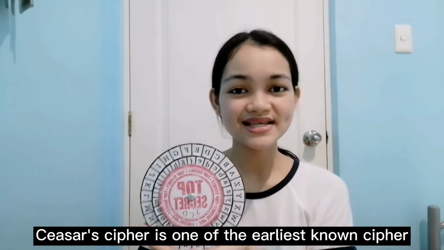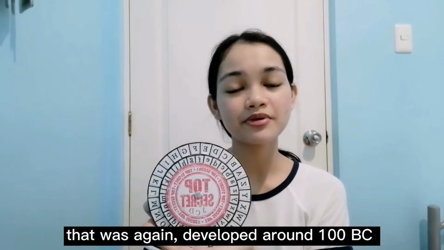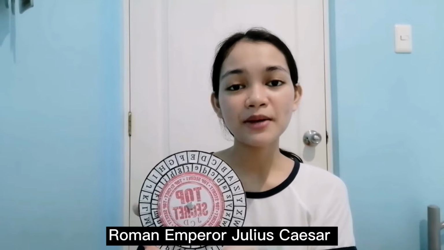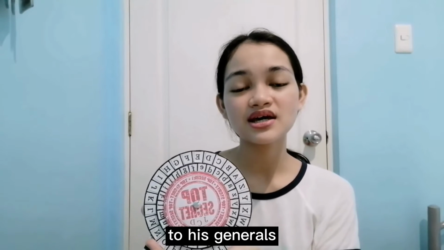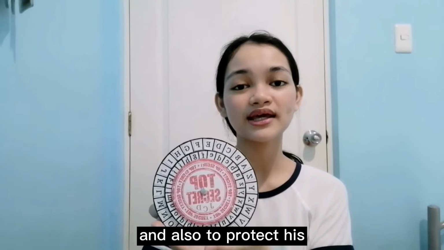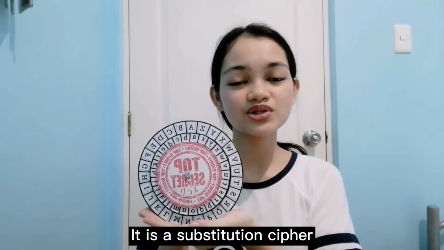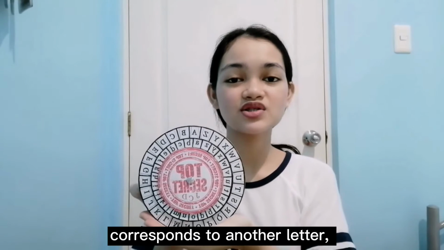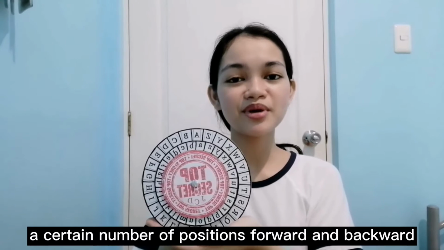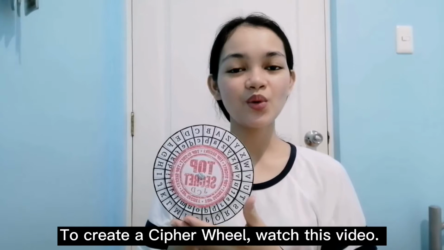Caesar cipher is one of the earliest known ciphers, again developed around 100 BC, and it was used by Roman Emperor Julius Caesar to send secret messages to his generals and also to protect his military communications. It is a substitution cipher in which each letter in the plain text corresponds to another letter, a certain number of positions forward or backward in the alphabet. To create a cipher wheel, watch this video.